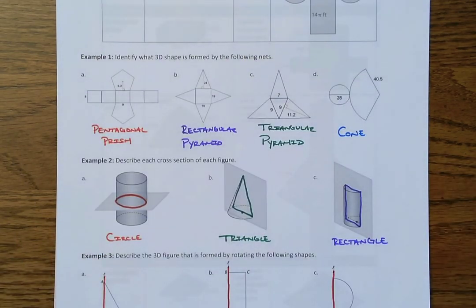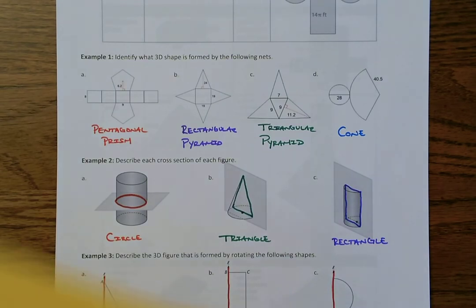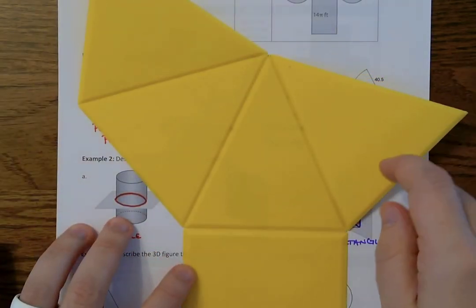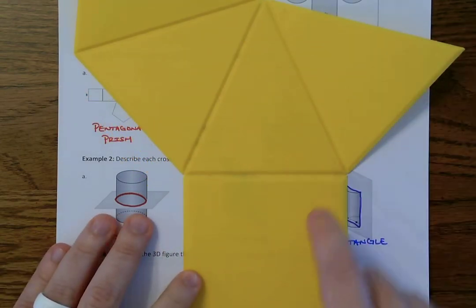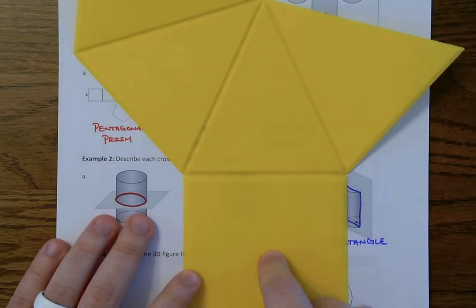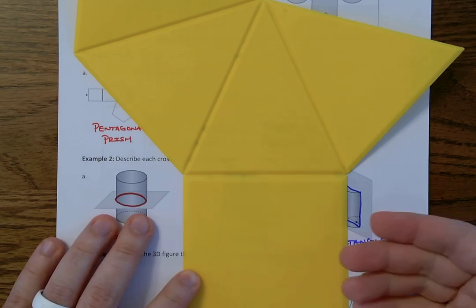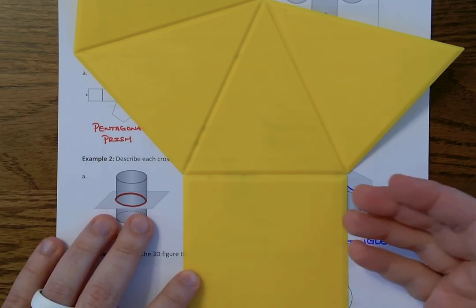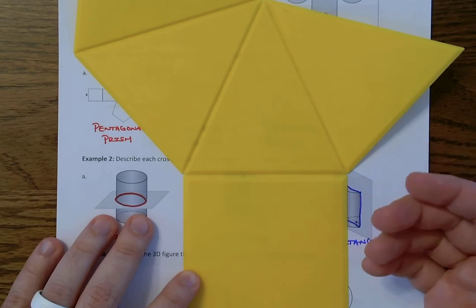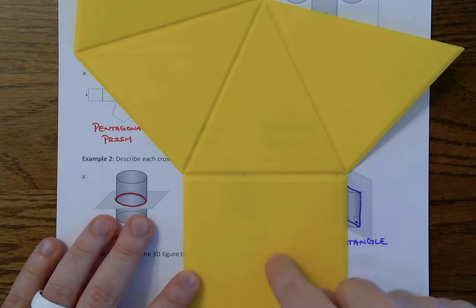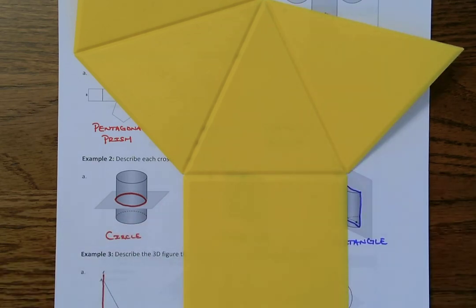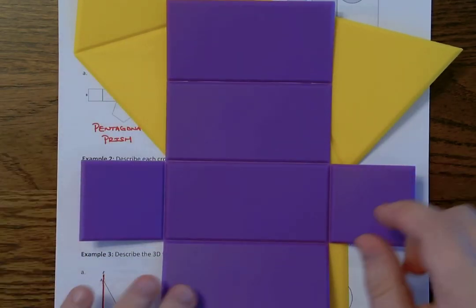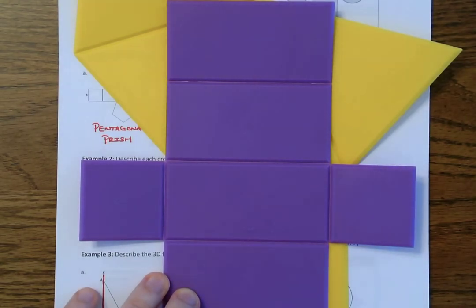And then pyramids are going to be made up of a bunch of triangles for the sides, and then your base is going to be indicated by the one single shape that is not a triangle. You can have a triangular pyramid, where you get a bunch of triangles as well. So, for a pyramid, you need to see a bunch of triangles. Just like a prism, you need to see a bunch of rectangles.